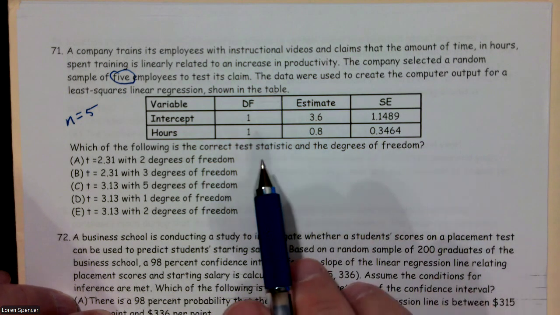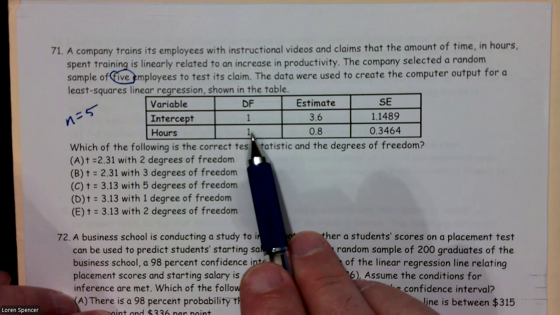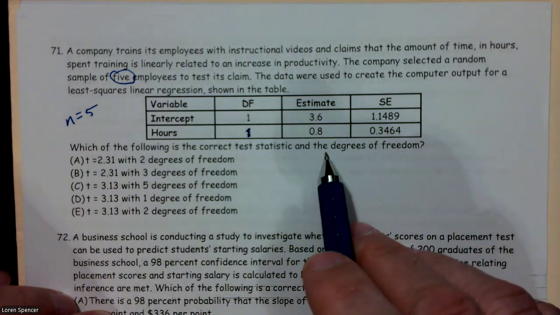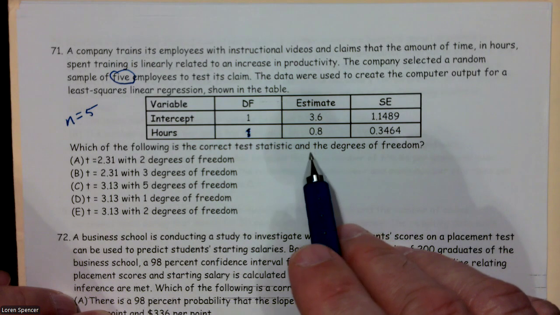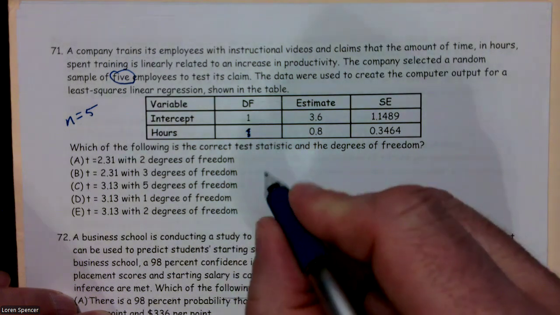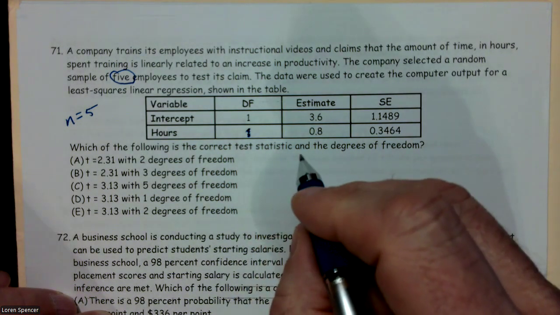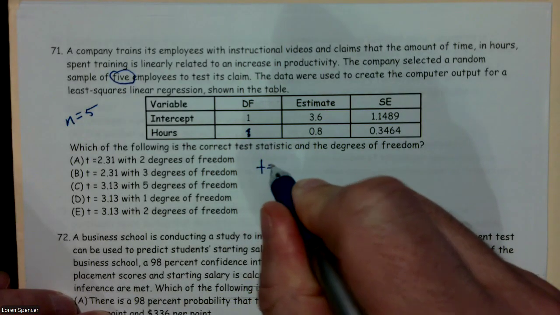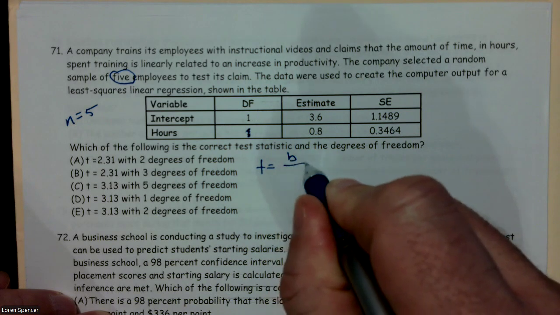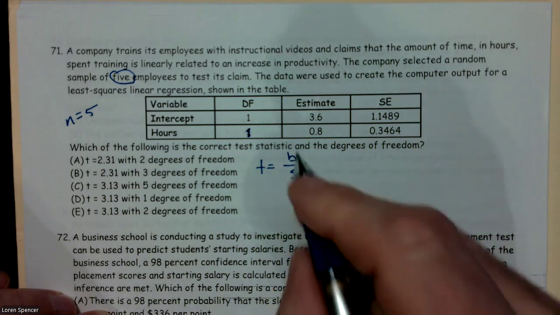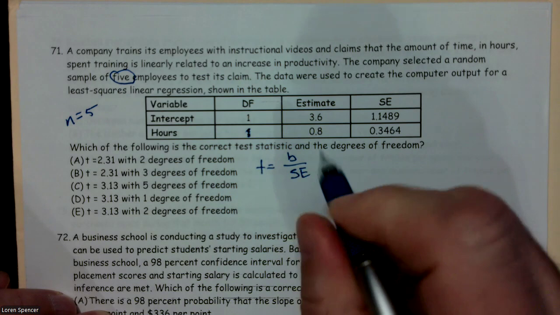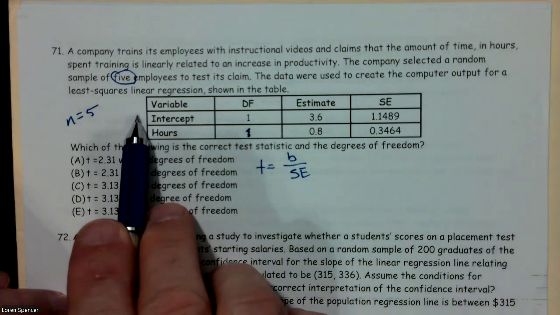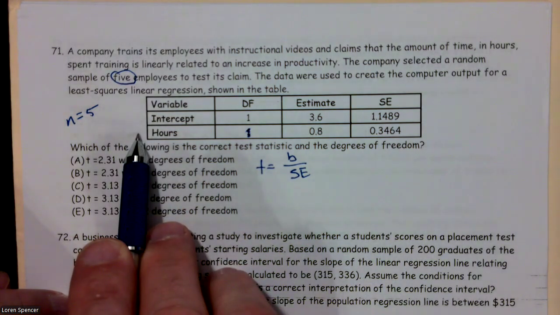First off, I'm not sure that I buy into this. This number right here, I believe, is wrong. But let's go ahead and talk about the test statistic. The test statistic is basically going to be t equals b over SE, so our slope over our standard error. This is my y-intercept, so this is my slope.